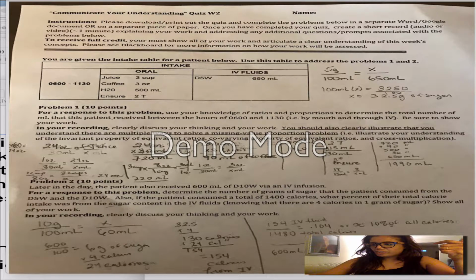I did the same thing with coffee. That was easier. We only had to go through one conversion, which is 3 ounces, and we know that 1 ounce is equal to 30 milliliters. Again, we could do the same. We could do 3 ounces, which is the variant amount, over X milliliters, equal to 1 ounce over 30 milliliters.